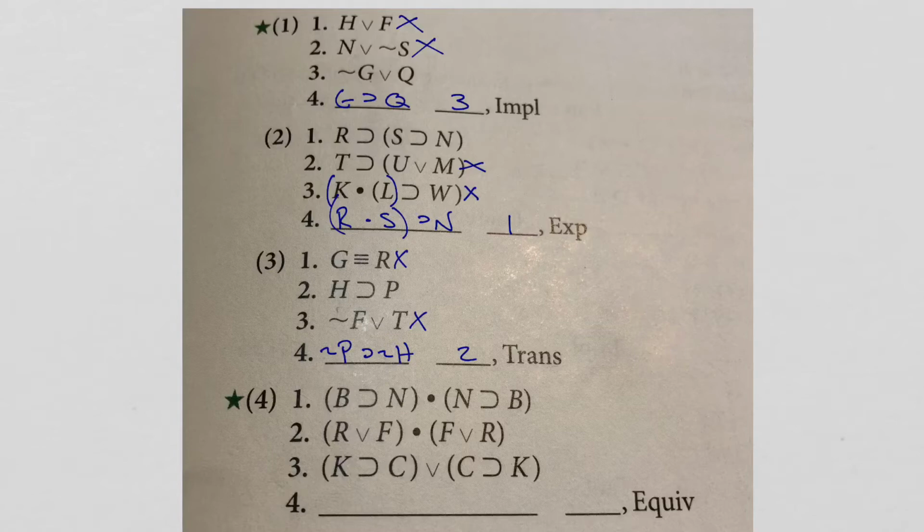Okay, and then for number 4, you're doing equivalence. There are 2 ways you can do equivalence. It's the horseshoe around the parentheses and a dot between the 2. And as you can see, that is our only choice. That's not going to work. It's got wedges, and this is not going to work for so many reasons because there's a wedge. So if you're looking up here, B horseshoe N, and then you have N horseshoe B. So what you end up with is simply B triple bar N, and you're going to use line 1. Okay, so hopefully that makes sense.